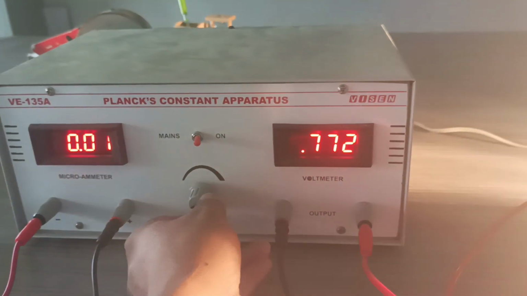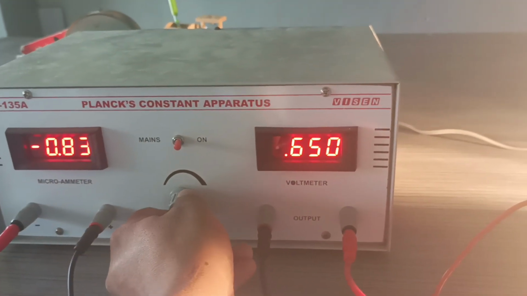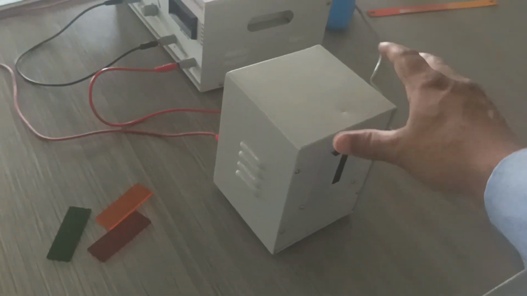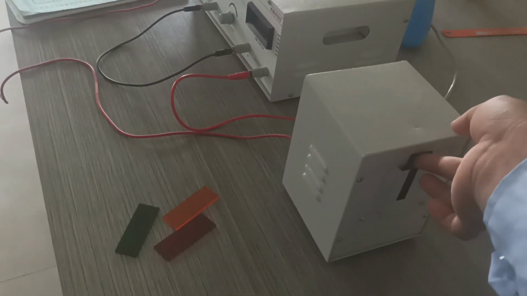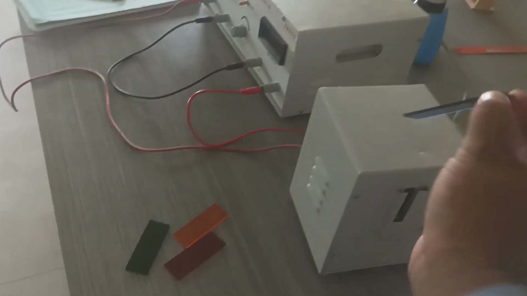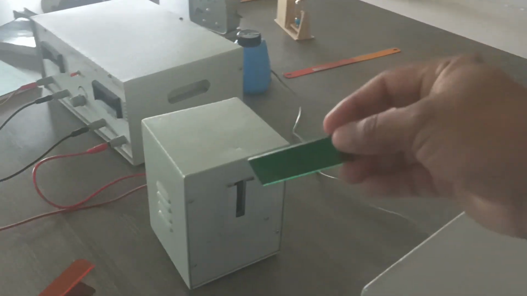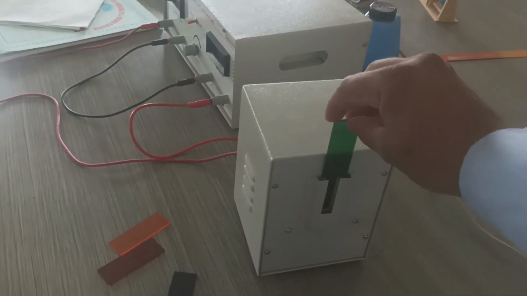Now I am slowly decreasing this back to 0 and switching off these buttons. I will change the filter. Blue color is completed. Next, in our table the green color is there. I am taking the green filter and putting it in the slit again.